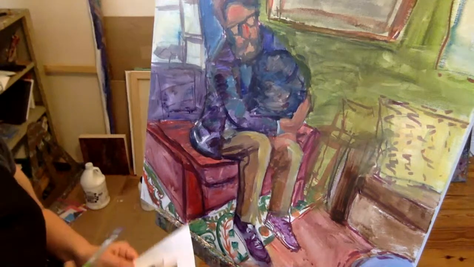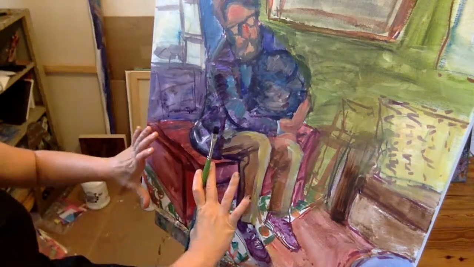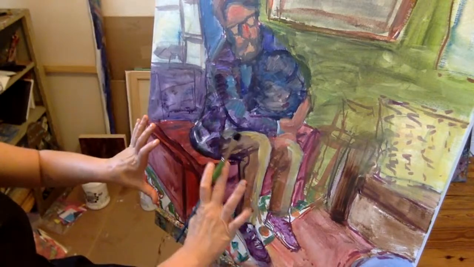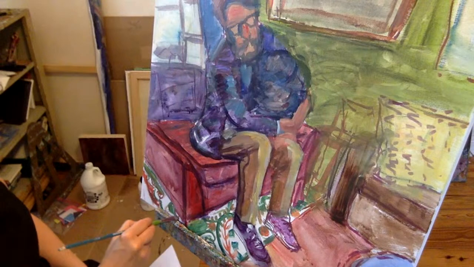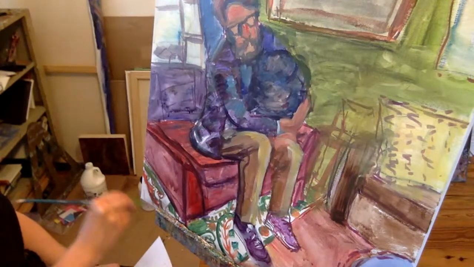It's weird to think about, but this corner is actually a big section of the painting, which is why I am paying a little more attention to it.